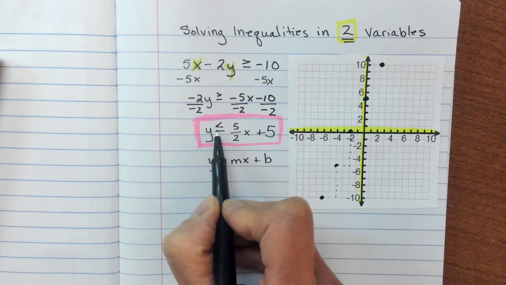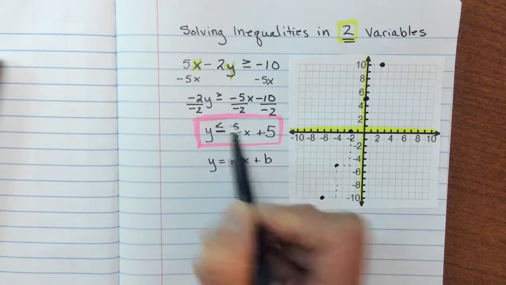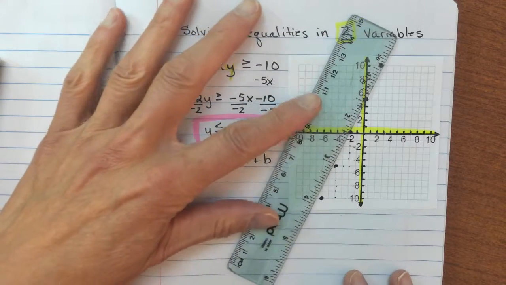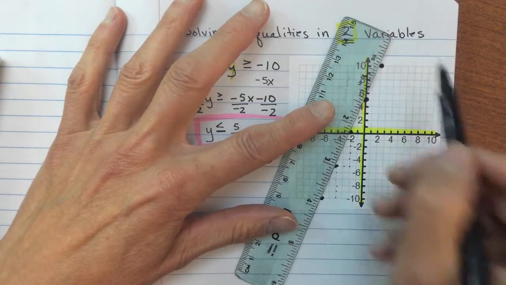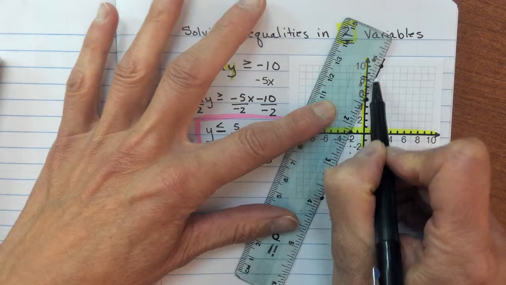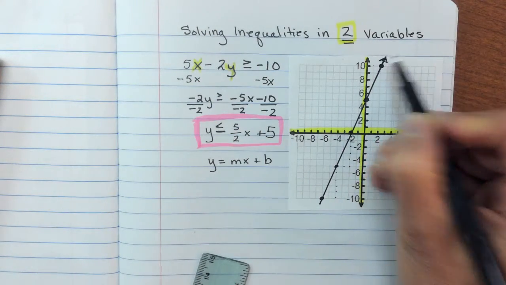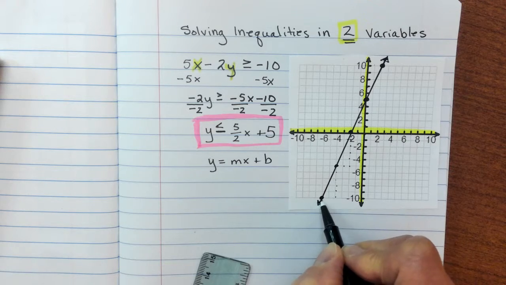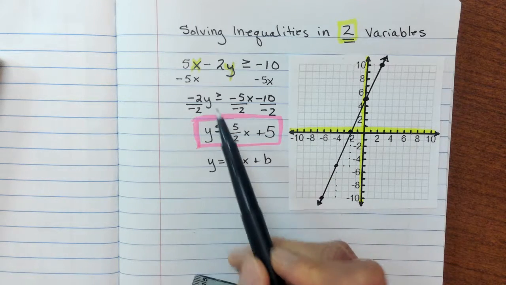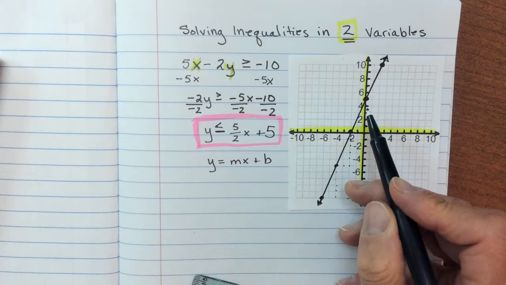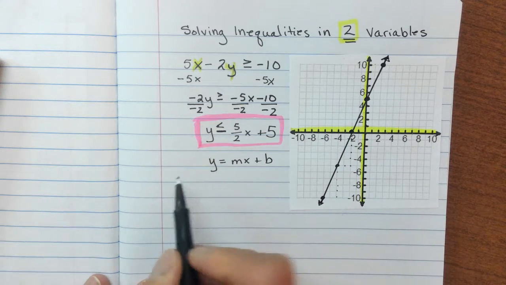Because this has the equal bar, the line that I draw will be solid. So I'm going to take my ruler, I'm going to go through my points. Put my arrow on because it continues. Okay, so if this equal bar weren't here, this line would be dashed. So let's just make a little note.